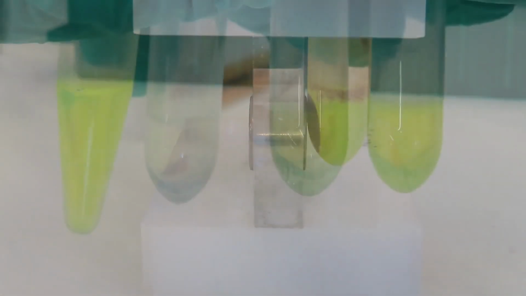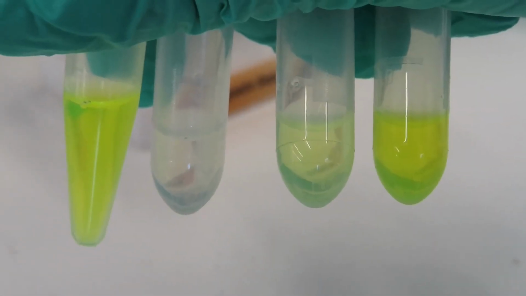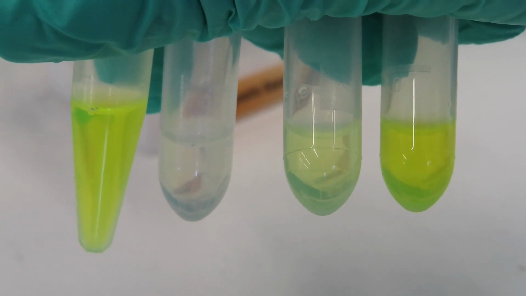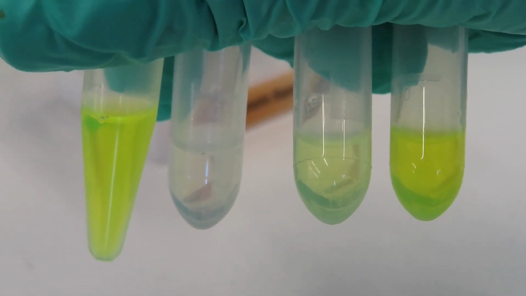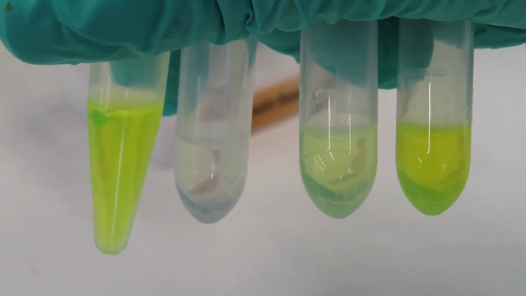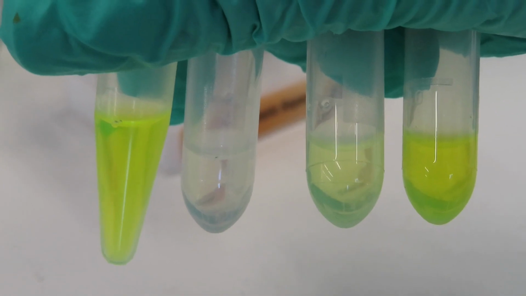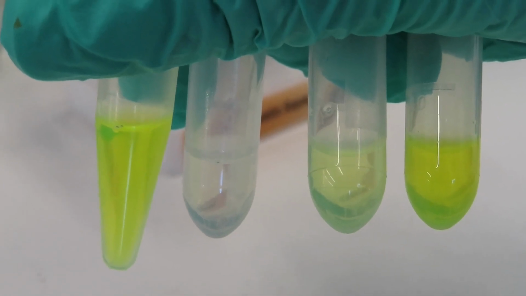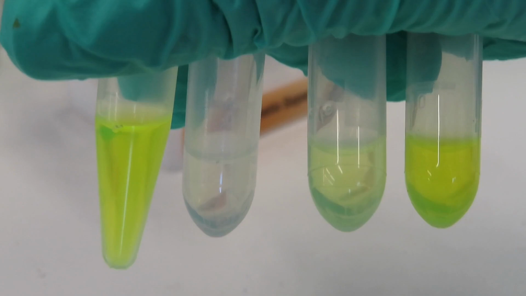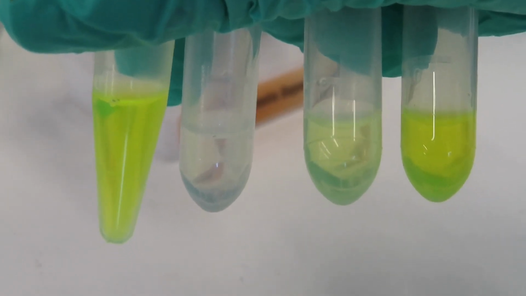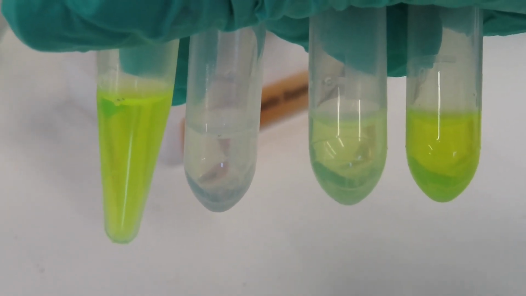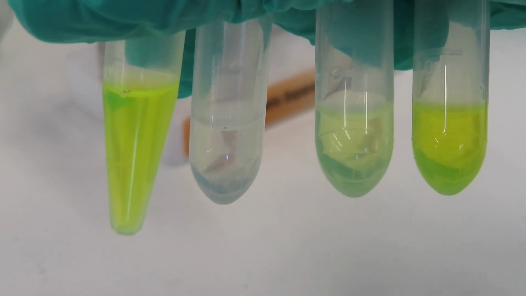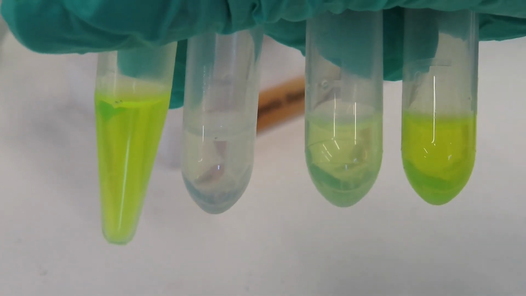Here we can compare the color of the samples obtained in each step. From left to right, it can be seen a high GFP concentration in the initial sample. The flow-through in the second tube, with unspecific proteins, shows an almost absent GFP. The third tube shows some amount of unbound GFP produced during the washing. And finally, the last tube, with the eluted sample, has high amounts of the green protein.